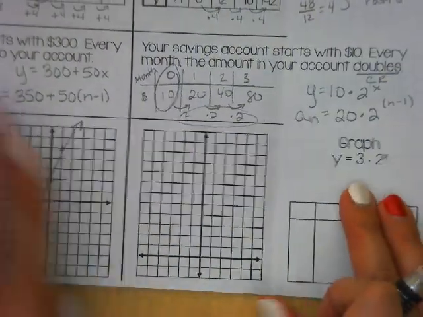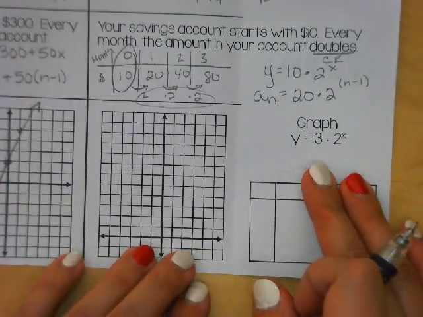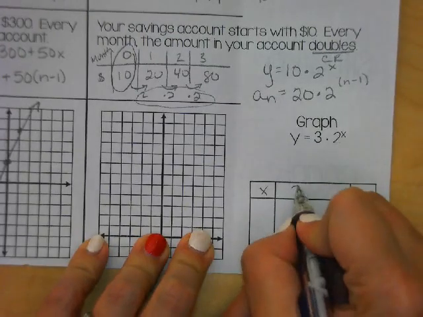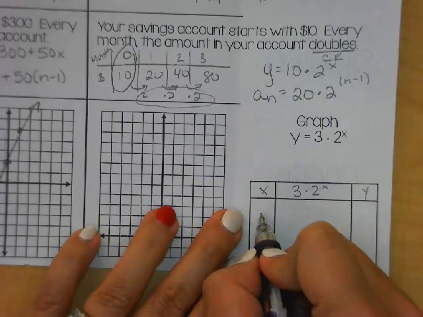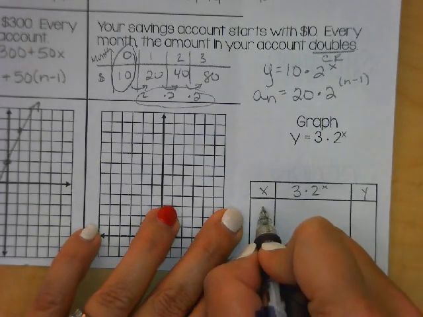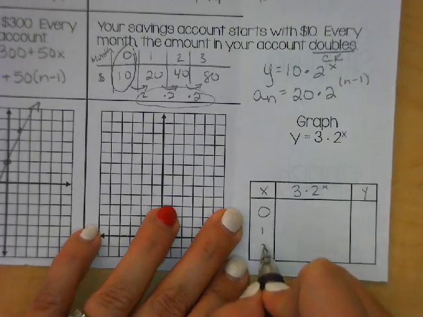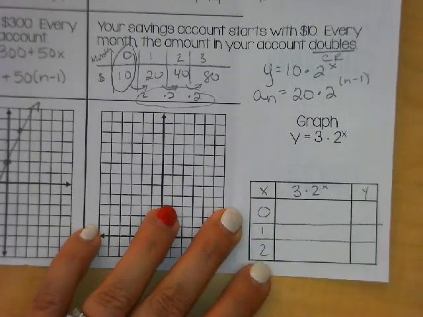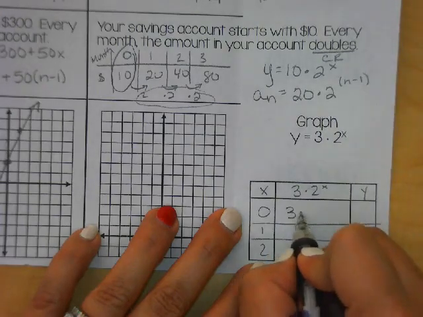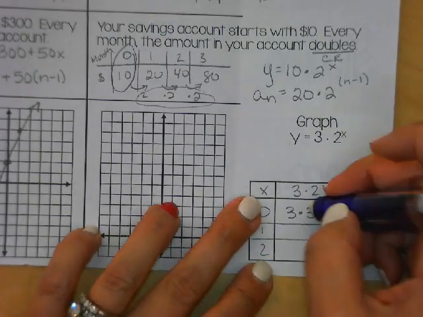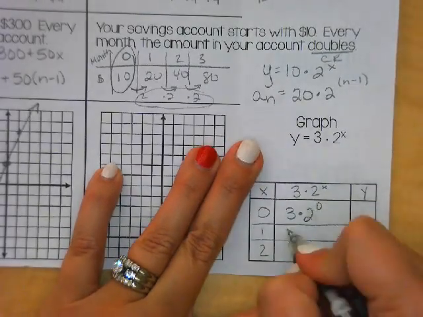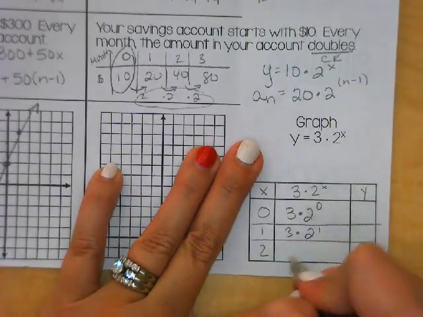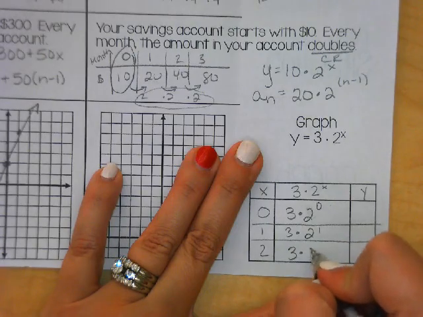If we're going to graph 3 times 2 to the x, then we need to keep in mind our exponent rules. I'm not going to do any negatives on this one. I'll do 0, 1, and 2. And you already saw on the calculator that it is going to be curved. You could even use your calculator if you're not sure about your exponents.